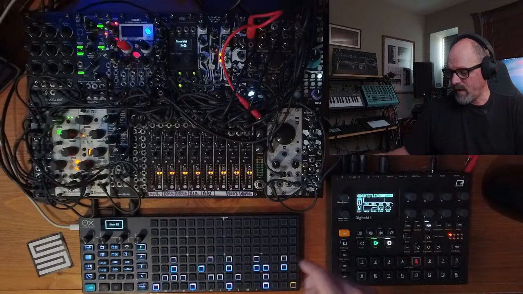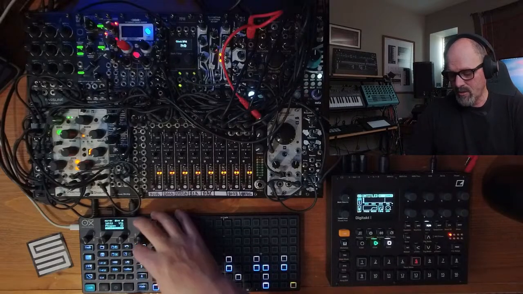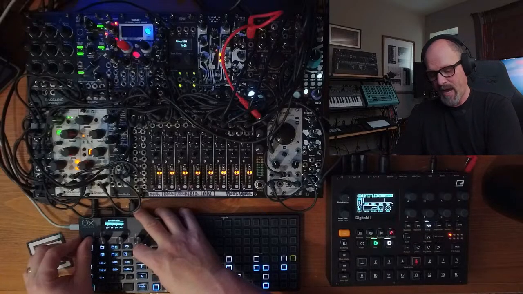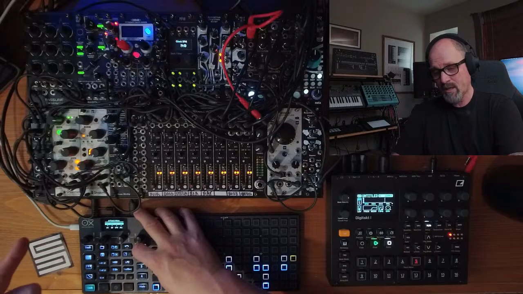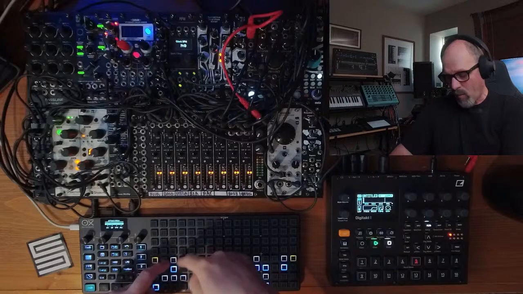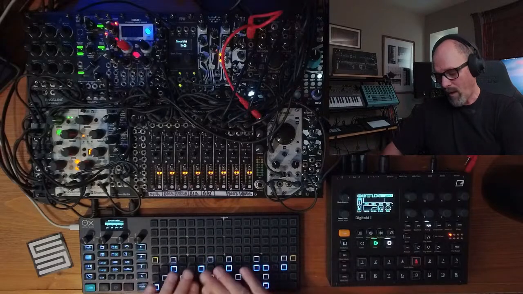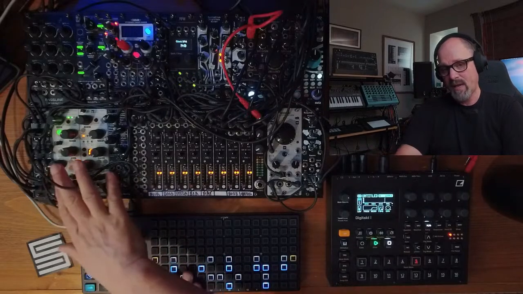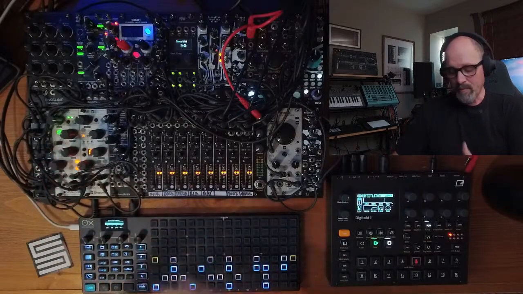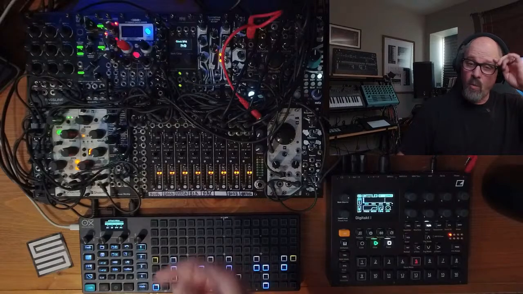So if I wanted to do a pattern and then send that pattern out via MIDI, I can just dial in which channel I want it to go out on, whichever channel I want it to talk to over here. And then that one channel is sending MIDI while these channels are all sending CV and gate to the modular setup. So you can mix and match those as well. It doesn't have to be all one or all the other.